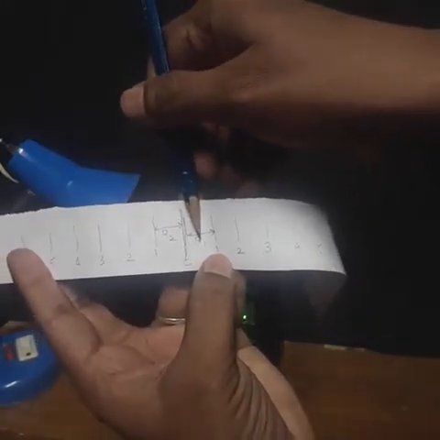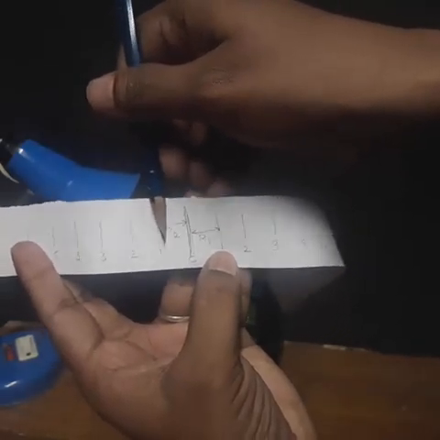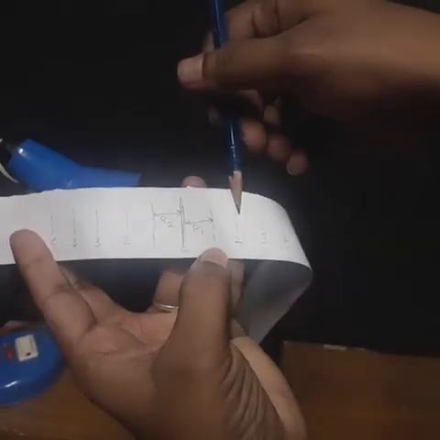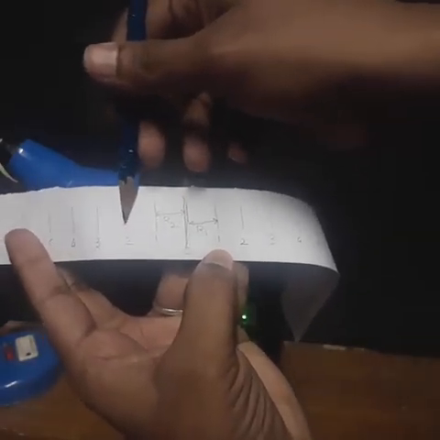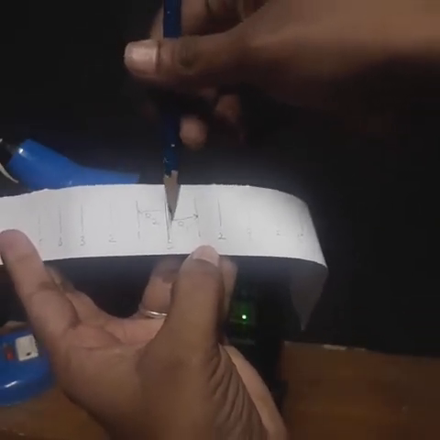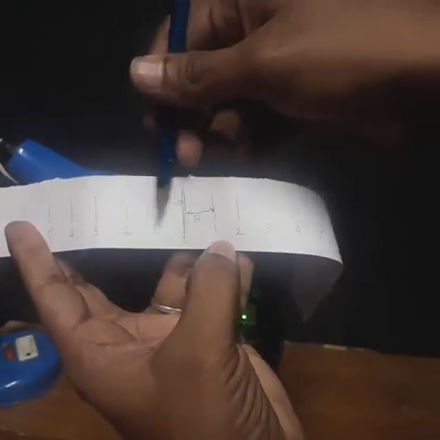So R1 on RHS and R2 on LHS for the first minima. Second minima, R1 on RHS, R2 on LHS. Third minima reading, R1 on RHS, R2 on LHS. Like that, you have to note down the readings for R1, R2 for a number of minima.